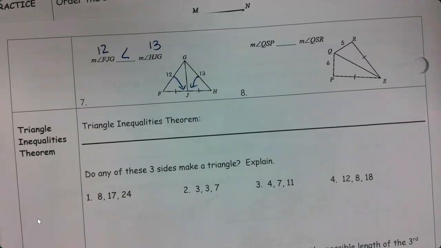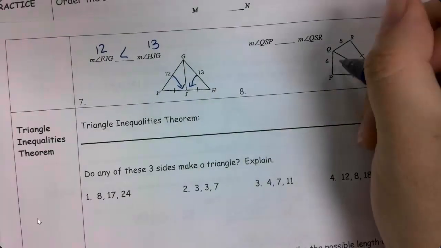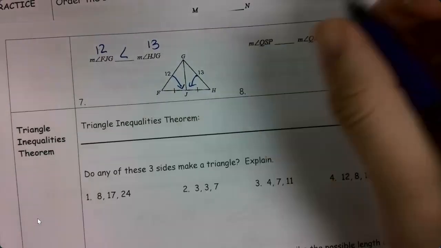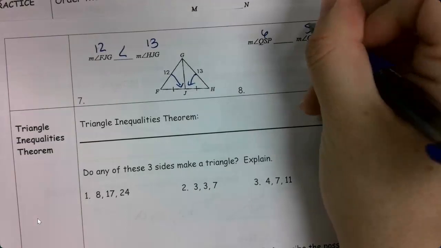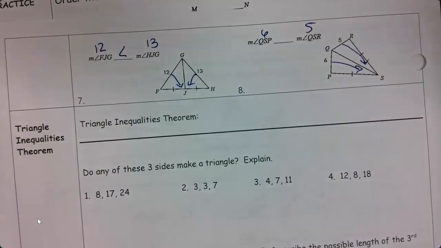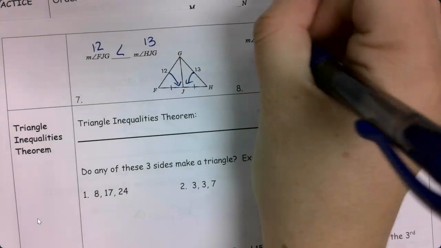Over here, I have QSP, which is across from the 6. And then I have QSR, which is across from the 5. Which one is larger? 6. So this one's a greater than.